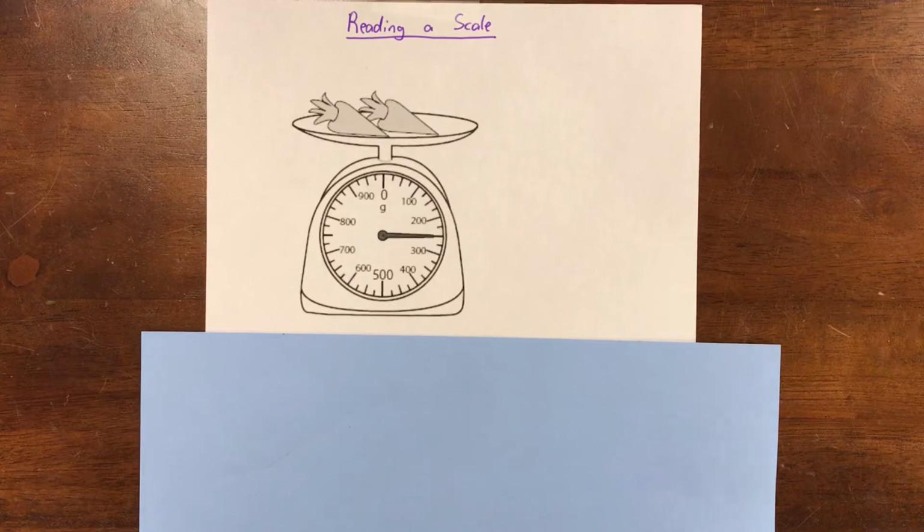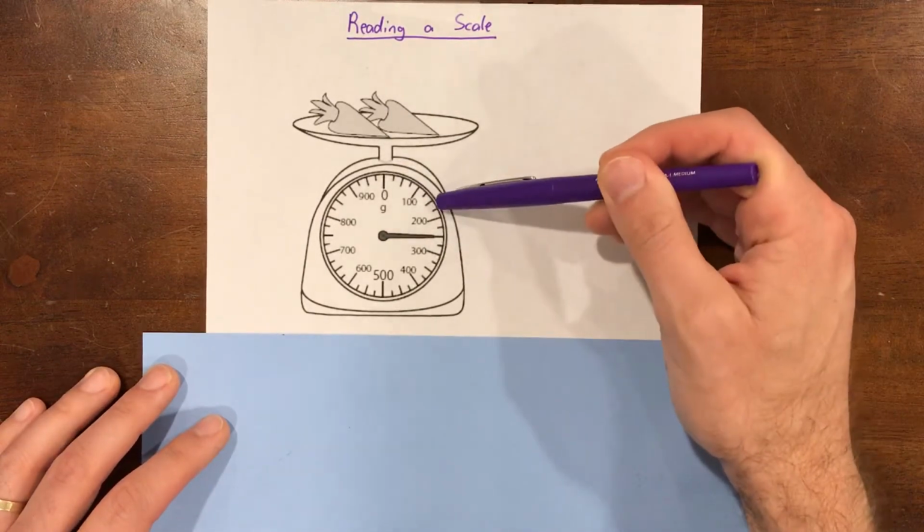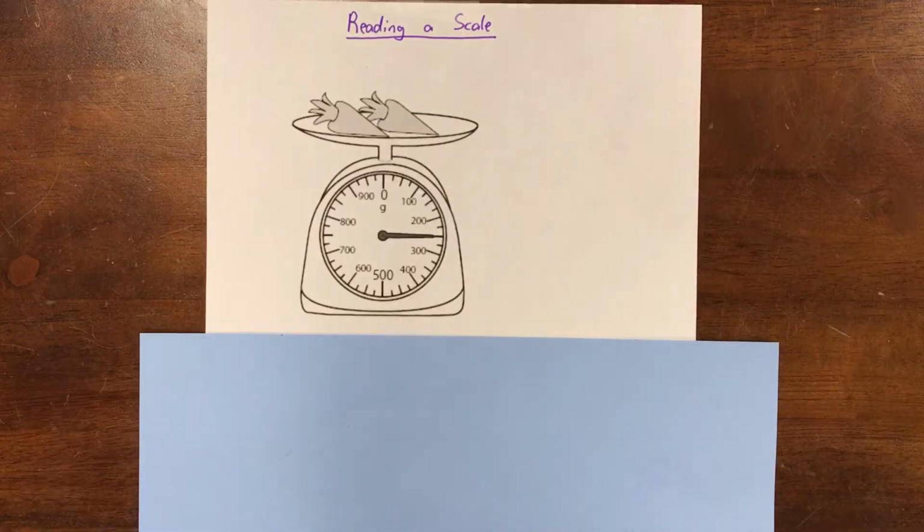Yeah, some of the numbers are marked, but not all of them. Just like on a ruler or a number line, we call these marks intervals because they are equal sections on the scale that we use to measure.